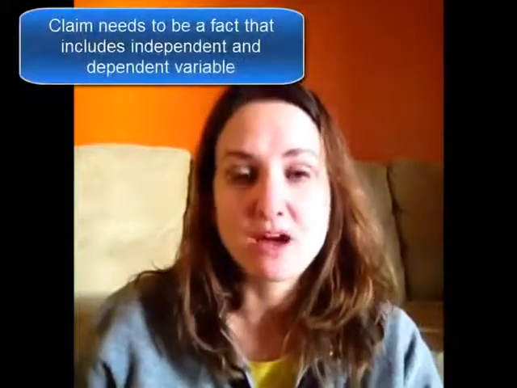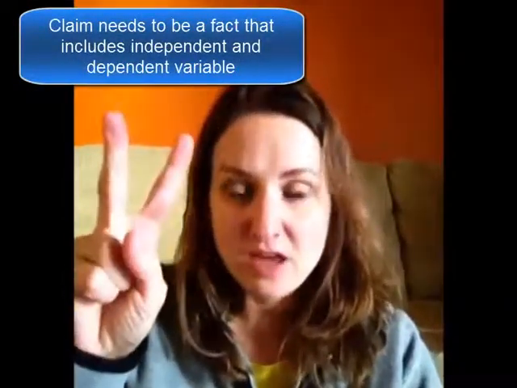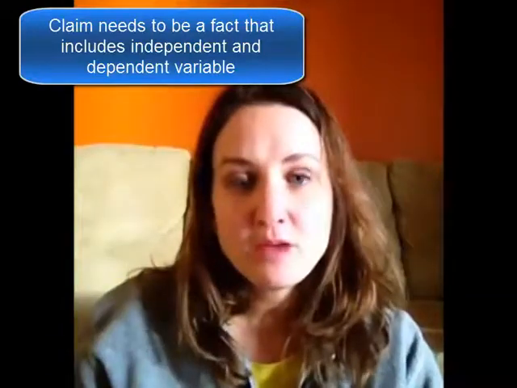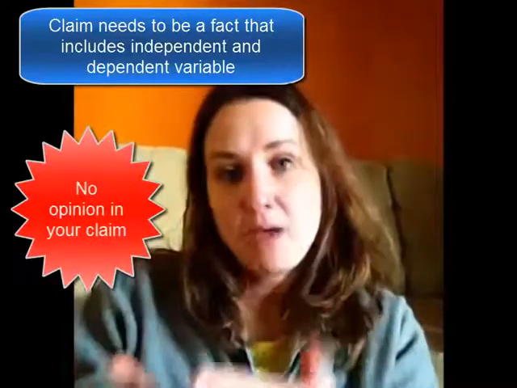We want to make sure that your claim is a fact that you have learned in your experiment. And when we take that fact, we want to make sure that we relate it back to our 2 variables, our independent and our dependent variable. We want to explain how what we have changed impacted what we measured.